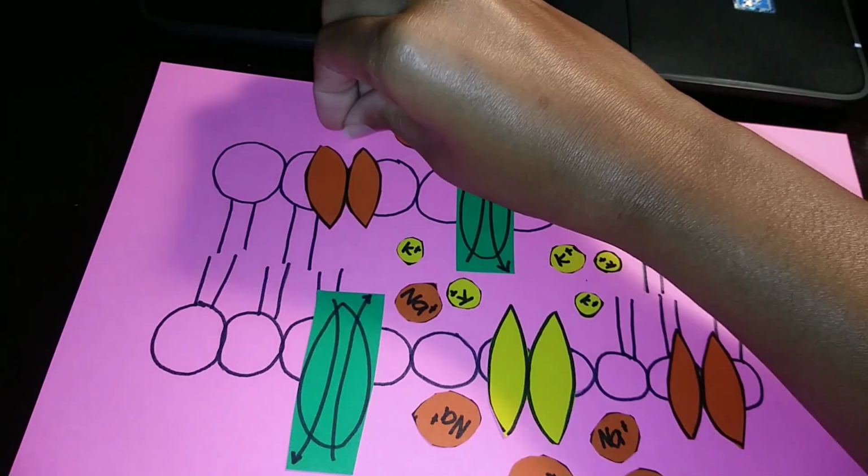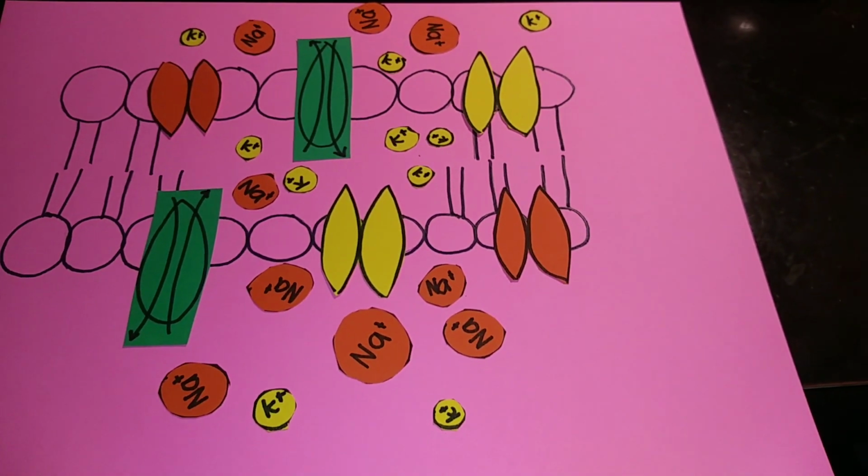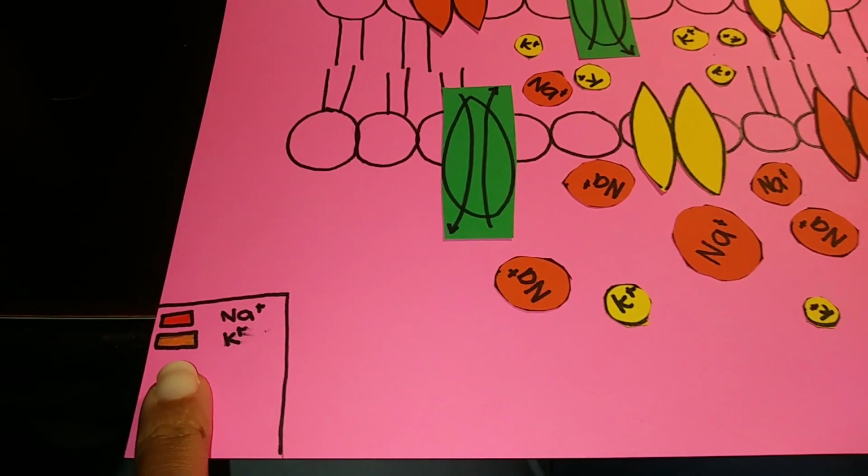We're going to put this one right here too, inside the neuron. So in order to remember the colors, I've put a key right here that states that Na, sodium, is orange and potassium is yellow.